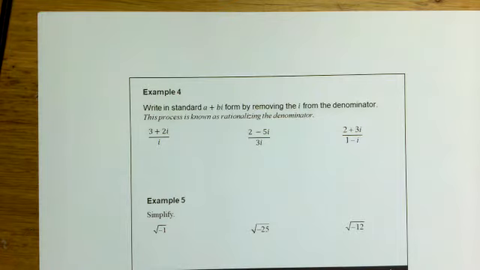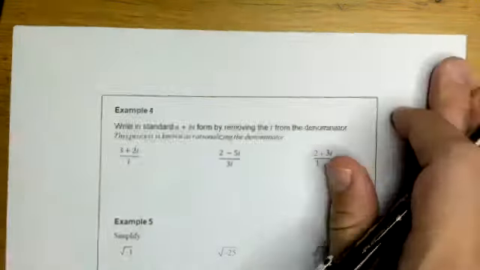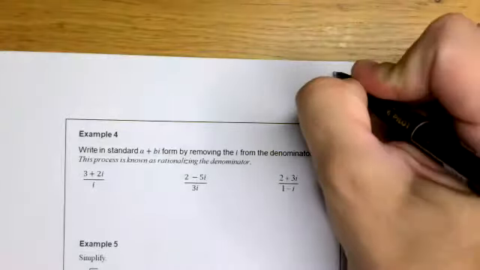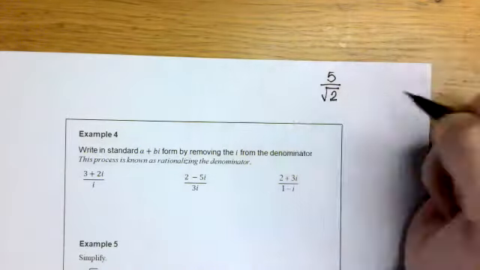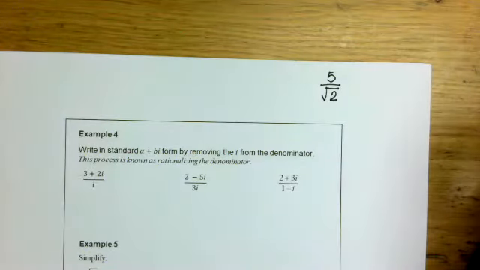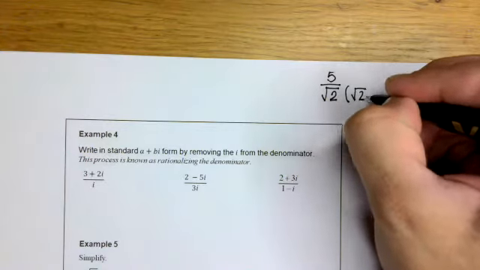Remove I from the denominator. Okay, so remember that you can't leave a radical in the denominator of a fraction. It is considered improper, right? So anytime we had 5 over the square root of 2, right? We would multiply the top and the bottom by the square root of 2.